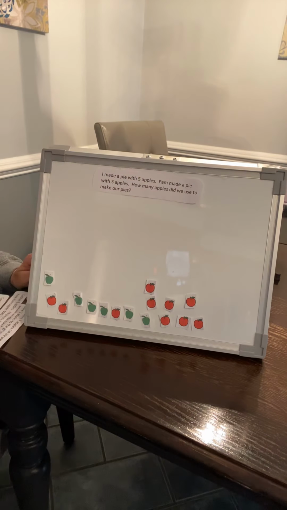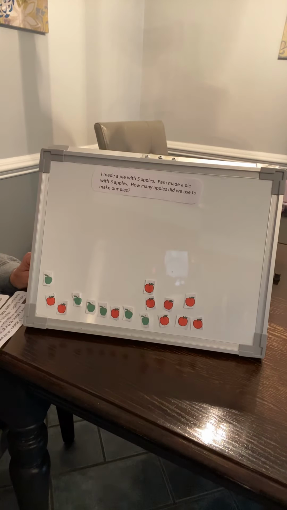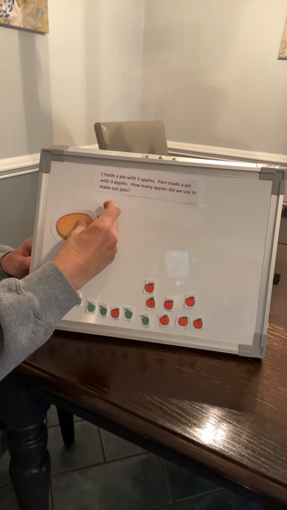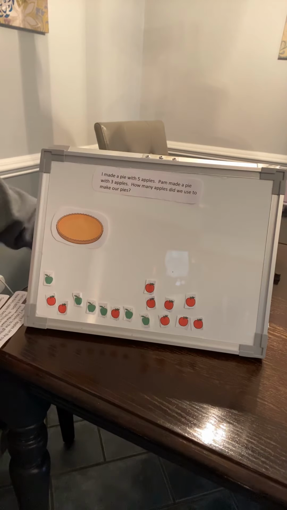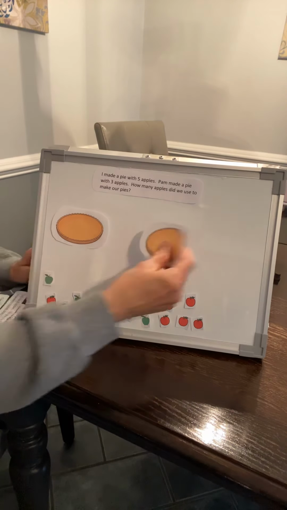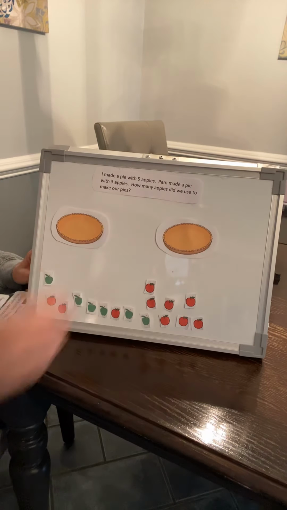I made a pie with 5 apples. Pam made a pie with 3 apples. How many apples did we use to make our pies? All right, so here's going to be my pie, and this is going to be Pam's pie.